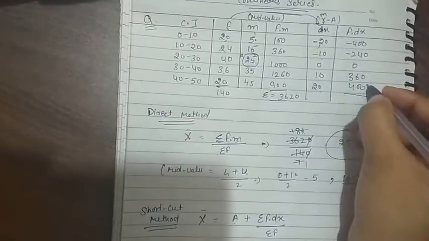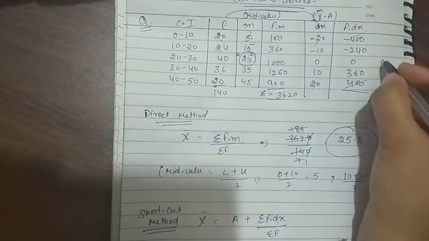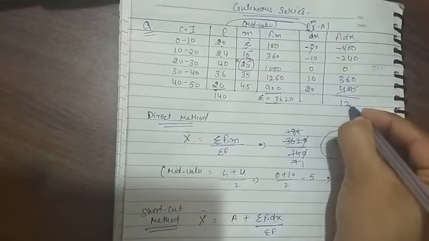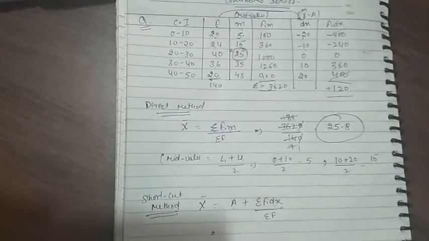Now this minus this. 360 minus 240 is 120 positive.